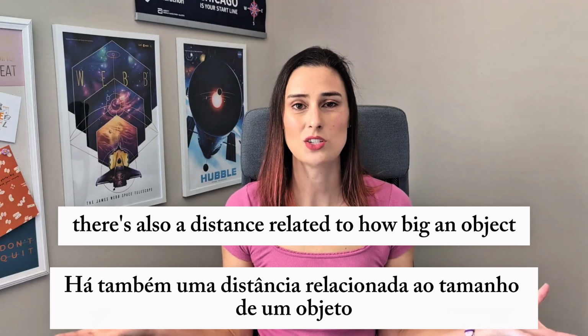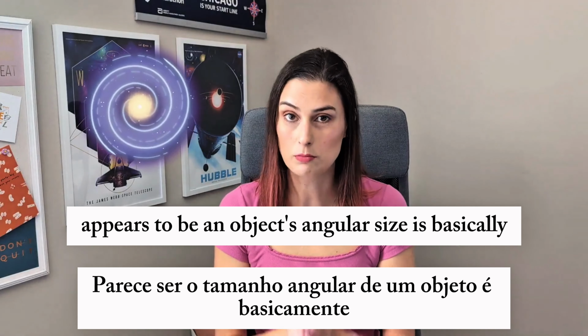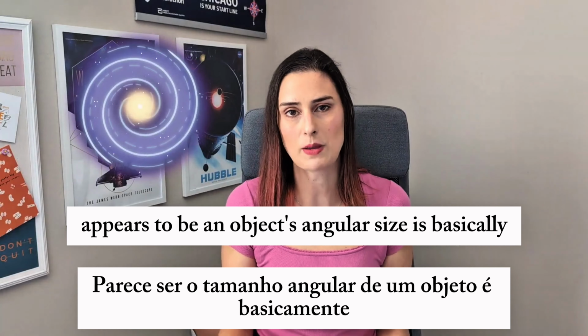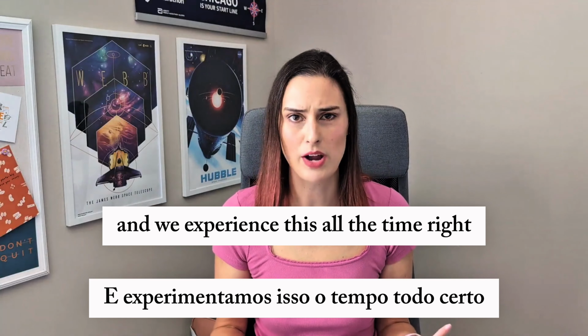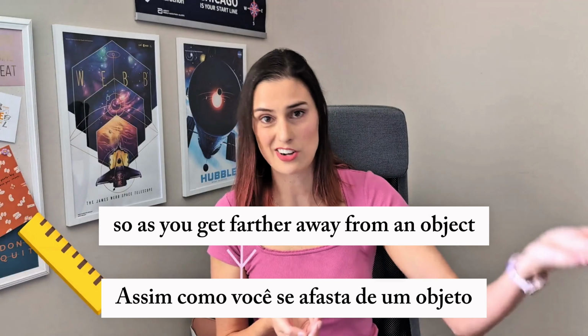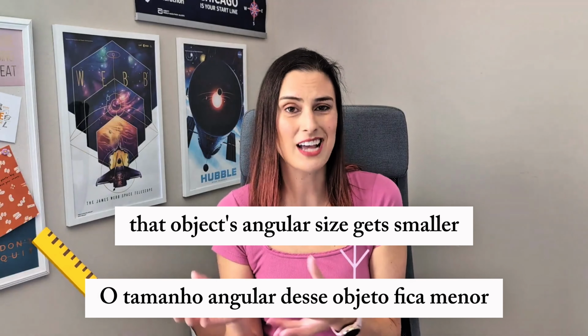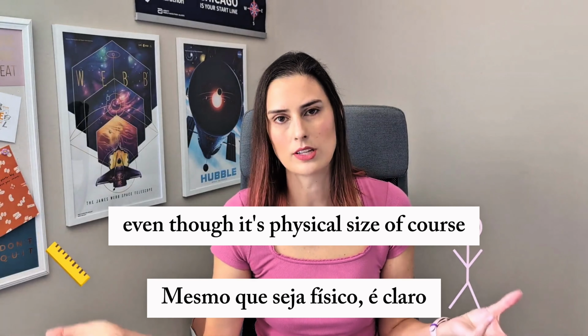There's also a distance related to how big an object appears to be. An object's angular size is basically how much of your field of view it is taking up. And we experience this all the time, right? So as you get farther away from an object in our day-to-day life, that object's angular size gets smaller, even though its physical size, of course, isn't changing.